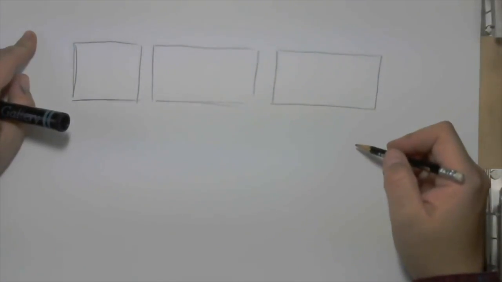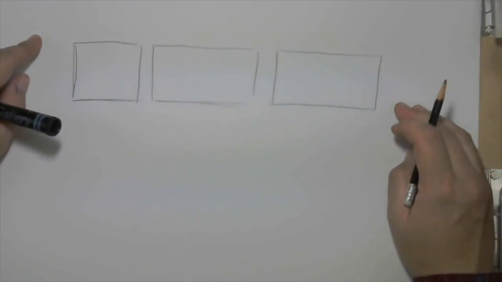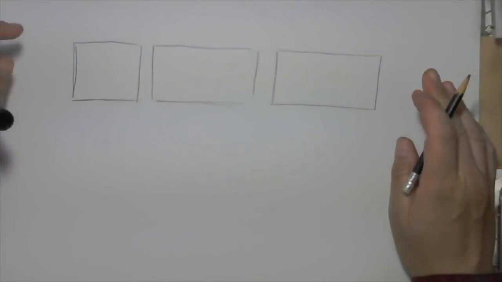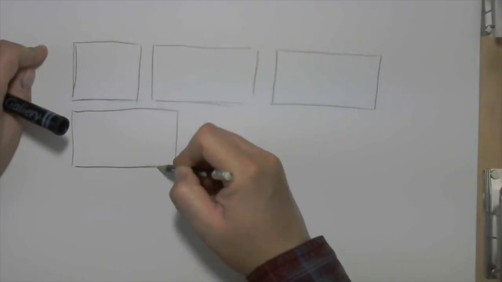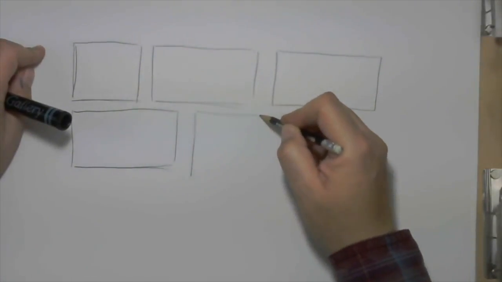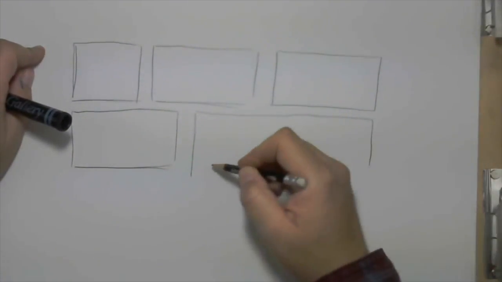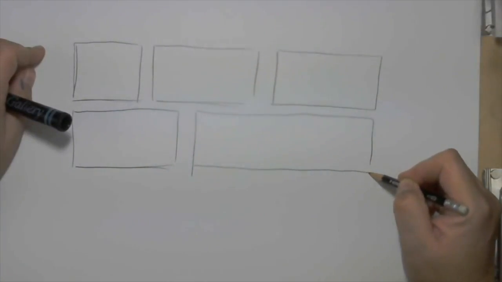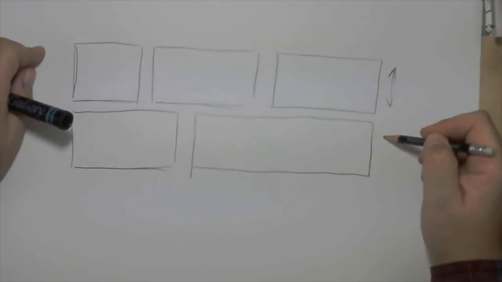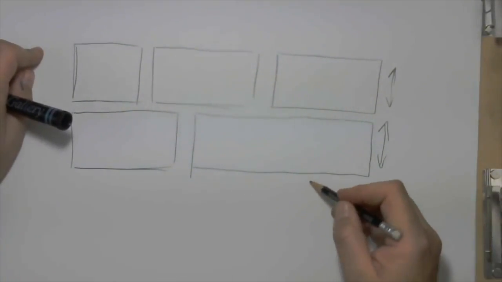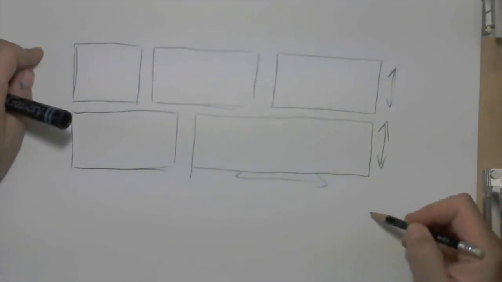We have 3 panels here. Now this is a very typical order of a comic strip. It's very neat, very organized. Now the panels that we're using do differ in size. They do differ in length anyway. All of them are pretty much the same height, but the width varies. That's good.